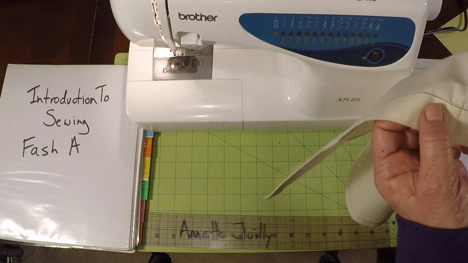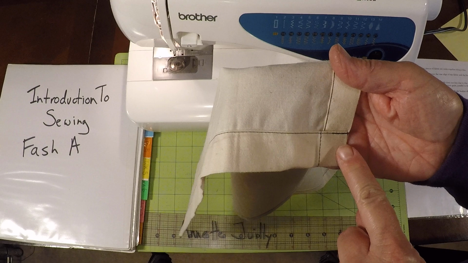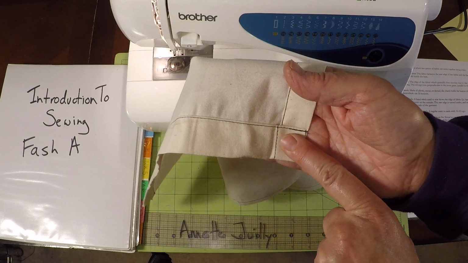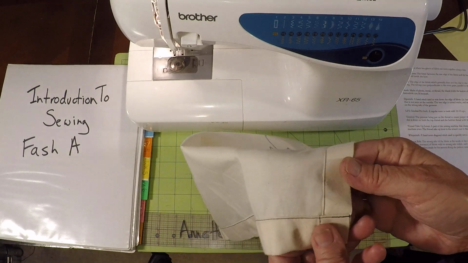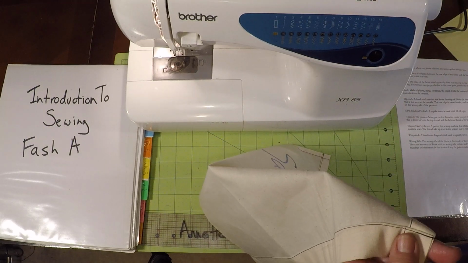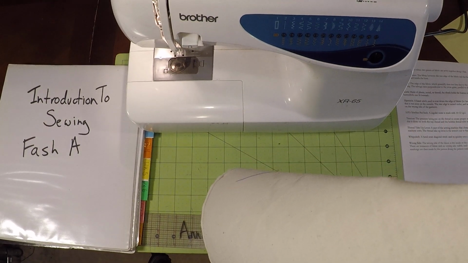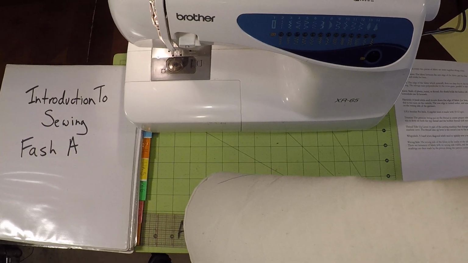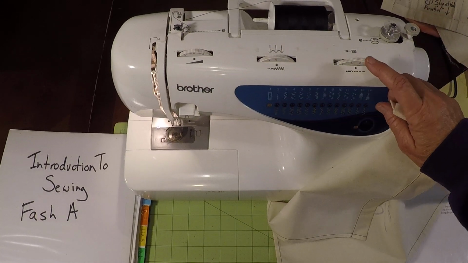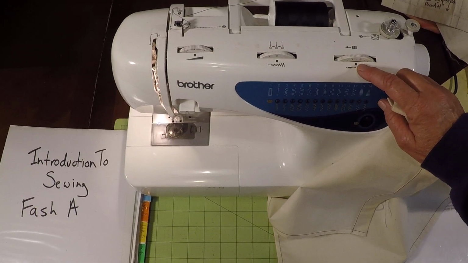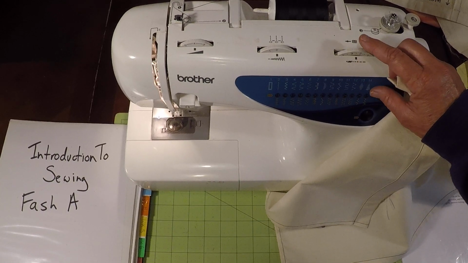Stitches per inch. This is SPI. Here we see an example. This is about 1 inch here, and normally we have 10 to 12 stitches per inch, and that's what we would adjust on our sewing machine with the dial, it's right here. Let's take a look at that. Let's just adjust this real quick right here, where I'm going to have this set at 2.5, which is going to give me 10 to 12 stitches per inch.